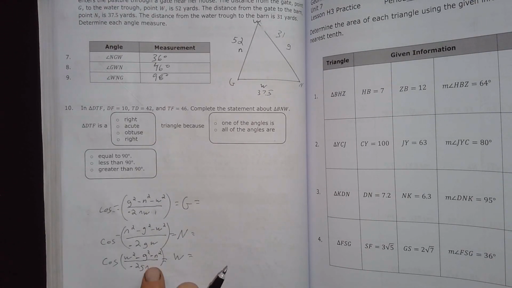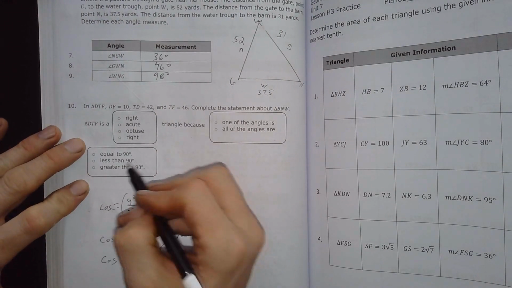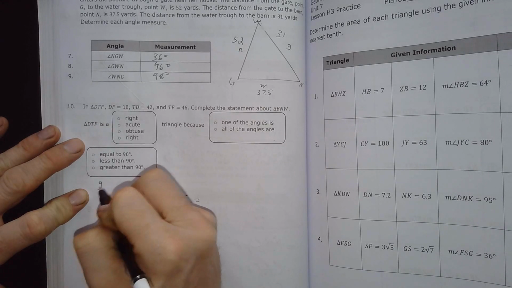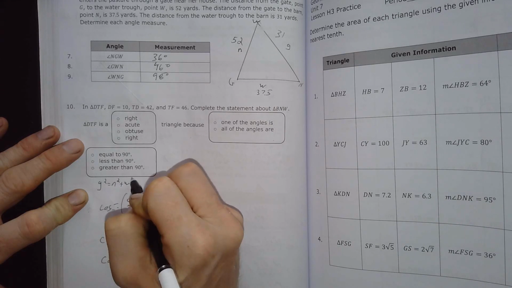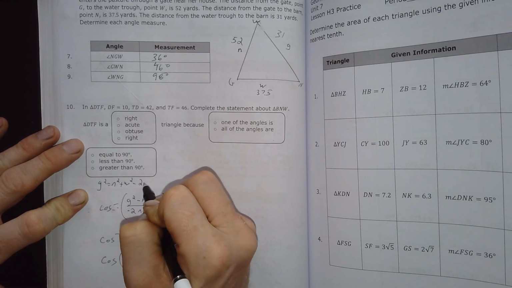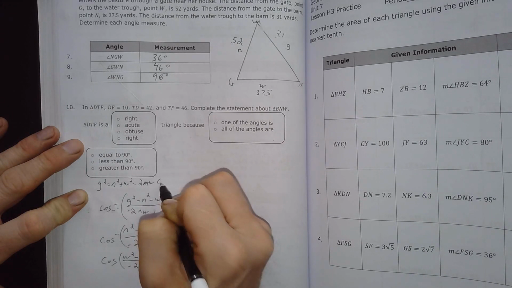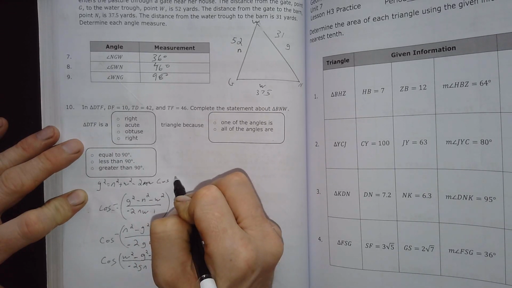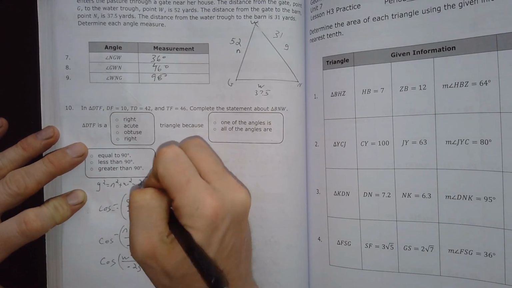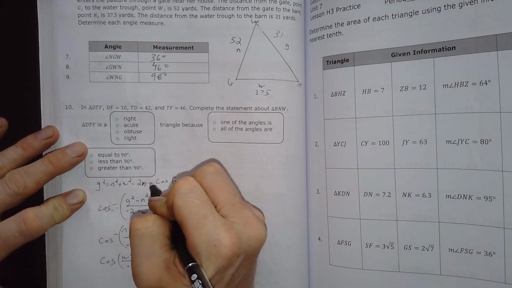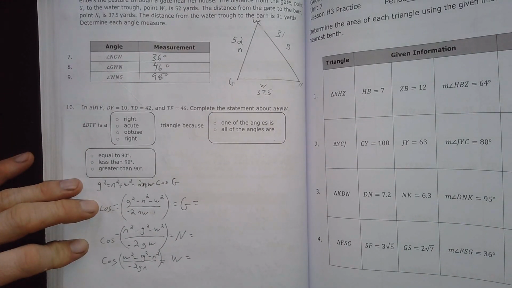There are different ways to show those equations. It all derives from something like G squared equals N squared plus W squared minus 2NW times the cosine of G. It's all that pattern. Just do that a couple times and you'll understand all the stuff.